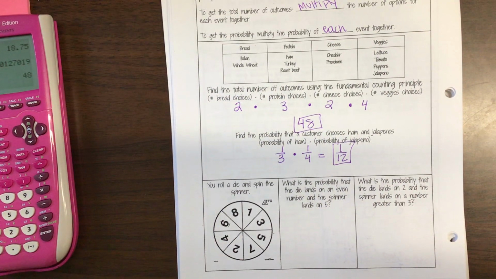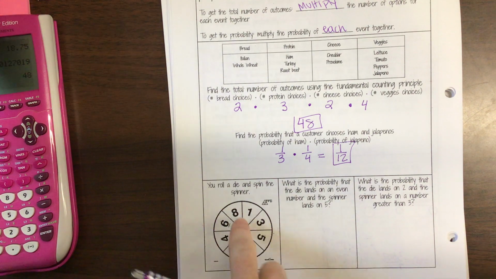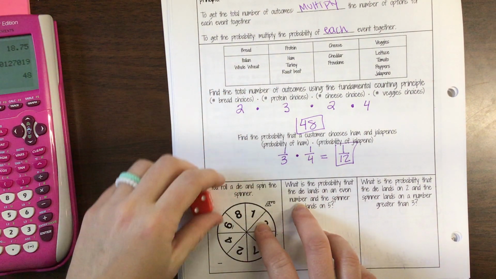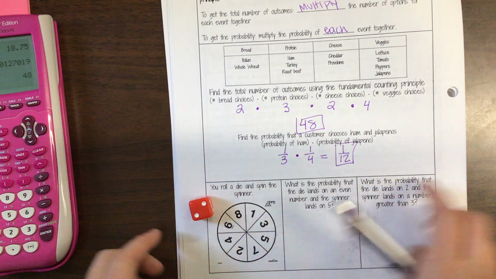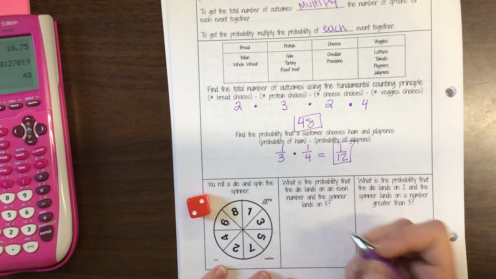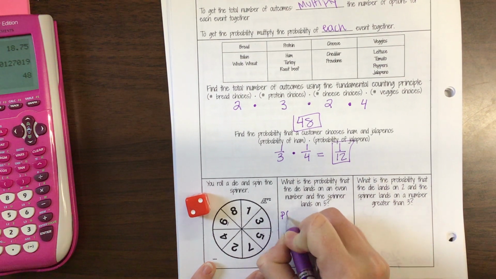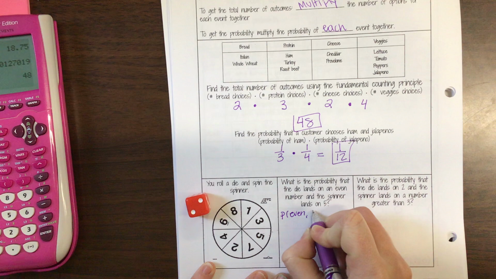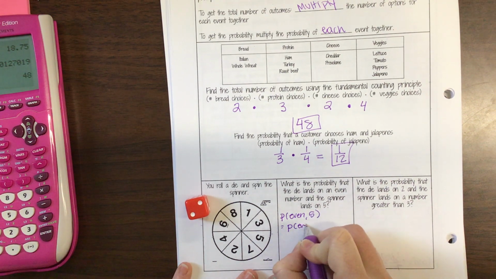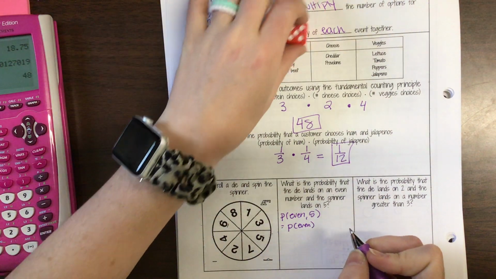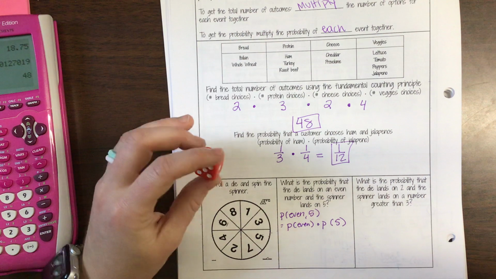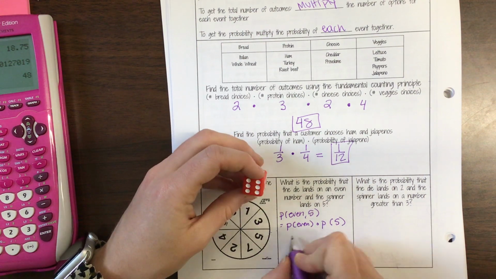All right. This one, you're spinning this spinner and you're rolling a die. Okay. So we want to know, what is the probability that the die lands on an even and the spinner lands on 5? So for the probability of even and 5, we're going to take the probability of an even number on a die times the probability of 5 on the spinner. Okay?